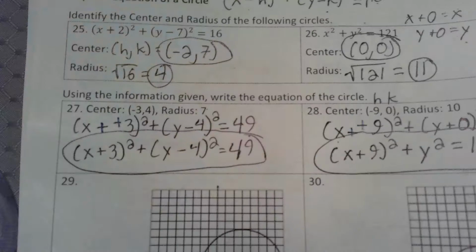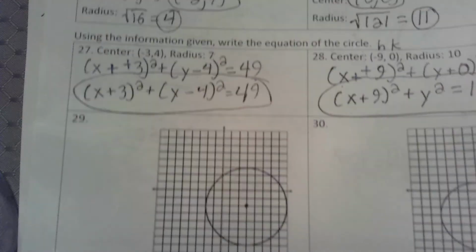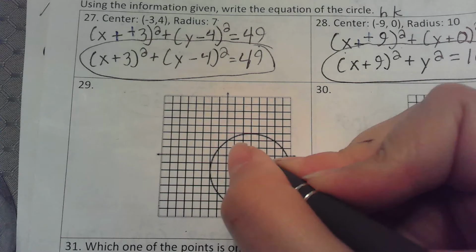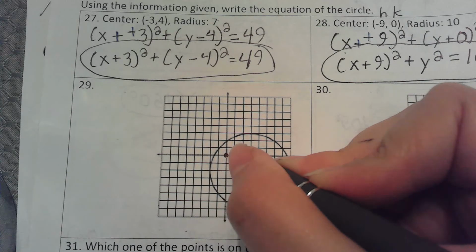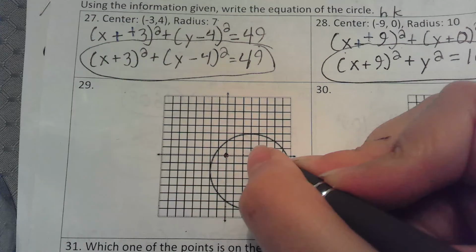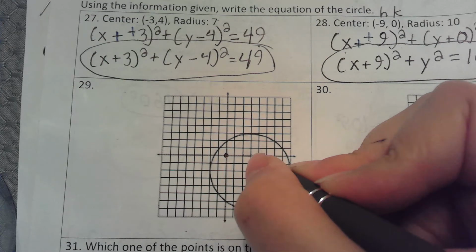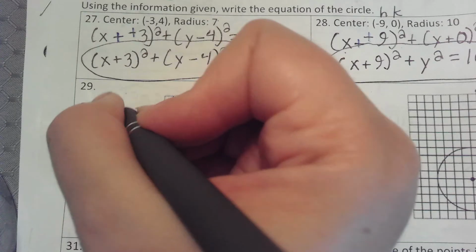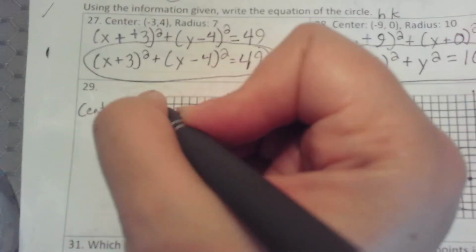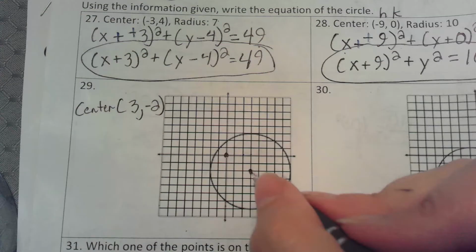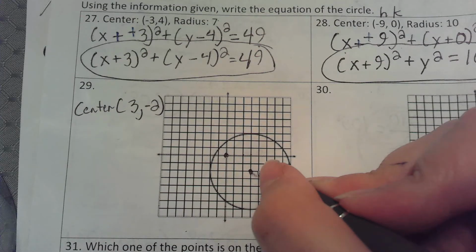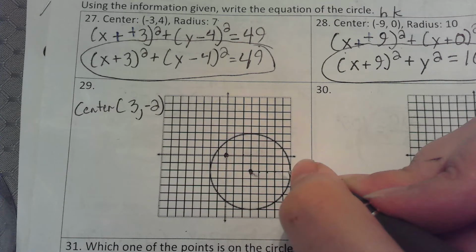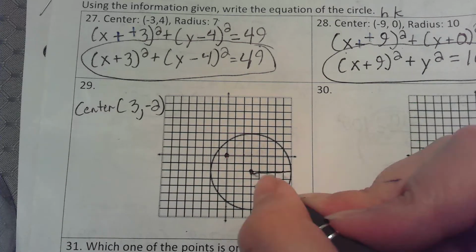This one, we're still writing the equation of the circle, everybody. We're going to have to identify where the center of the circle is. So here's the origin, right? We're going to count 1, 2, 3, down 1, 2. So the center is at 3, negative 2, because it went down 2. And then for the radius, we're going to go over. So 1, 2, 3, 4, 5. So the radius is 5.